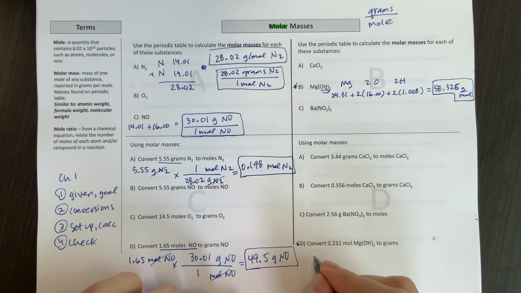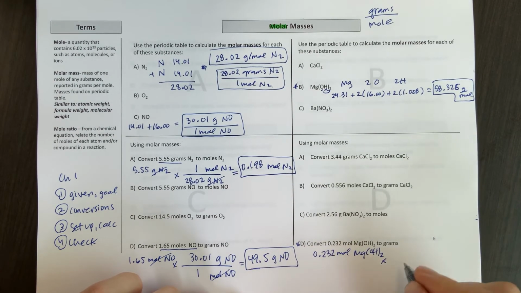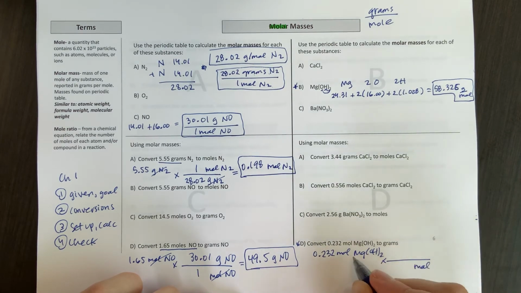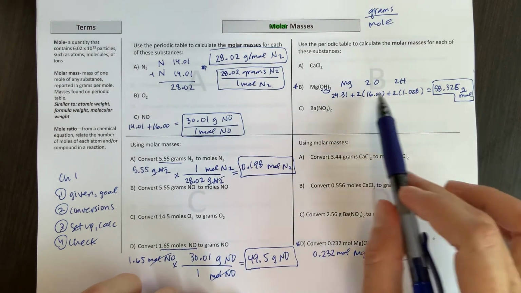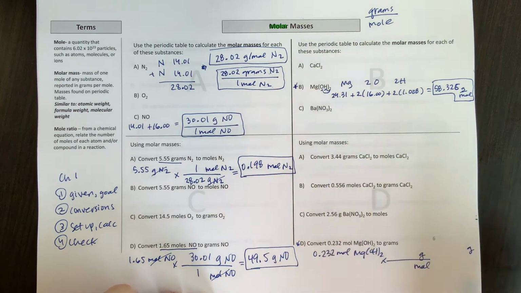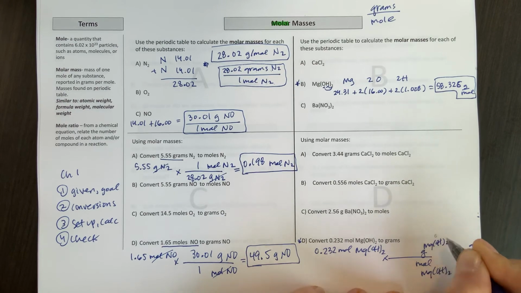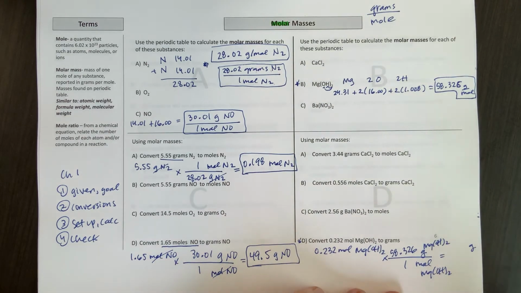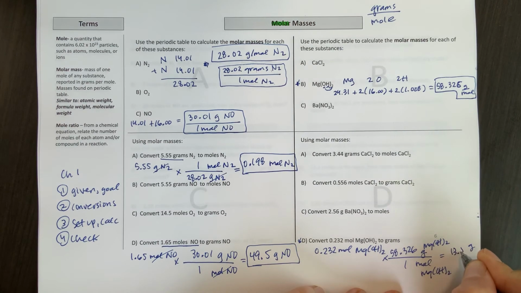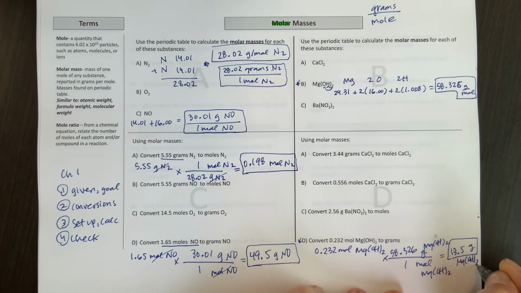So now it says convert 0.232 moles of magnesium hydroxide to grams. Follow your units down, moles down here, grams here, because I'm headed to grams, right? Make sure I use the correct molar mass. This was the mass for magnesium hydroxide. So I want to only use numbers that correlate to magnesium hydroxide, 58.326 per mole. And when I calculate that, it should be a fraction, about 1/5 of this 58, right? And I get 13.5, if I round to 3, 13.5 grams of magnesium hydroxide.